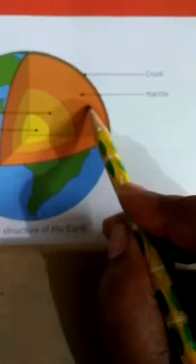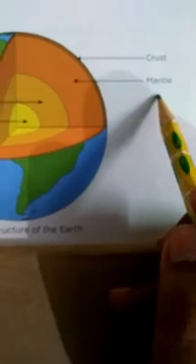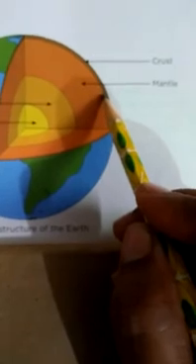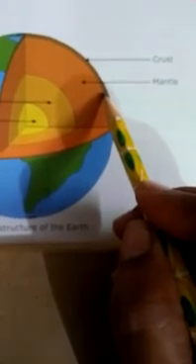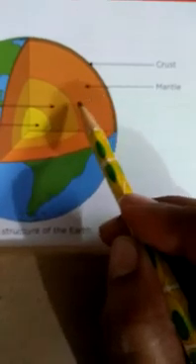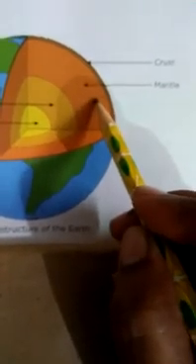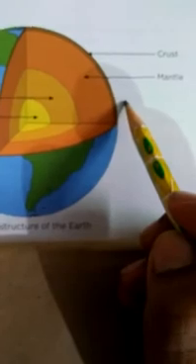This is the middle layer of the Earth called mantle, lying between the crust and the core of the Earth. The thickness of the mantle extends up to 2900 km. The outer region of the mantle consists of solid rocks. The inner regions of the mantle consist of molten rocks. During volcanic eruptions, molten magma comes out from this layer to the surface of the Earth.